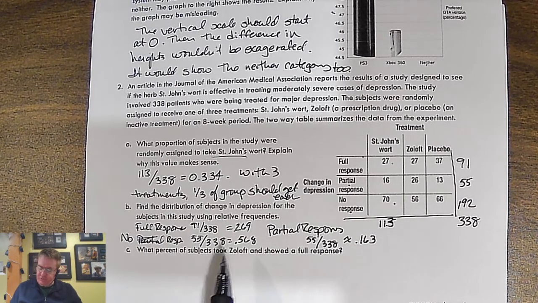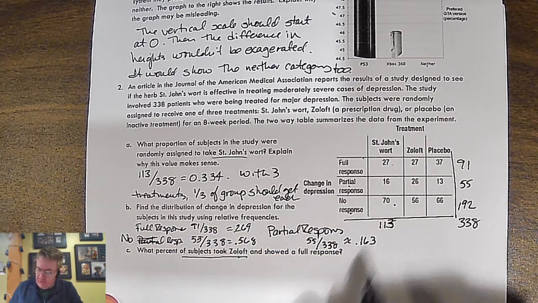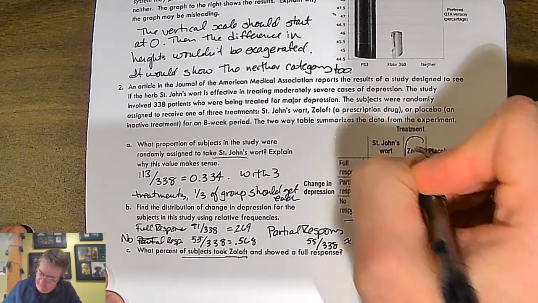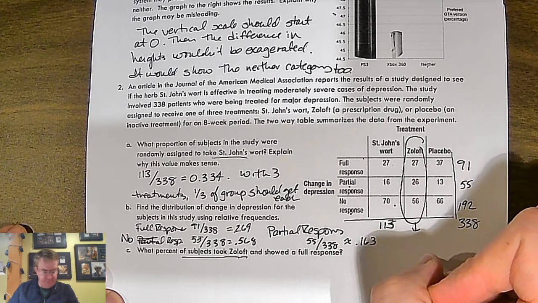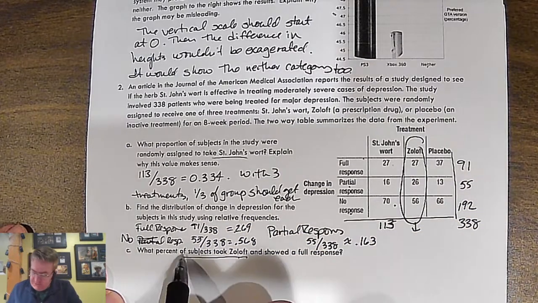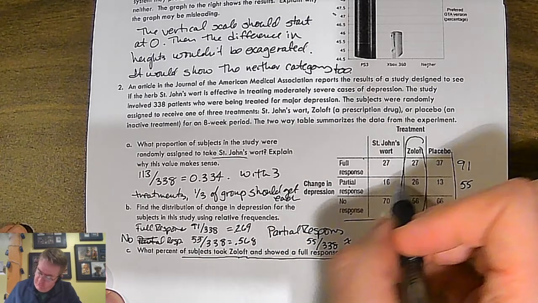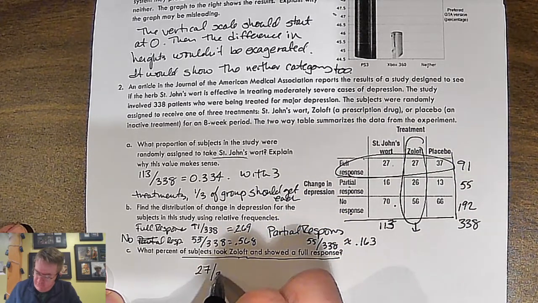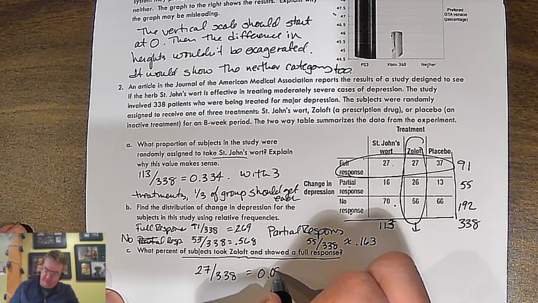What percentage of the subjects who took Zoloft? So we're going to do one of these joint ones. How many people took Zoloft? Okay, so you add all of that up. Oh, I'm sorry, I misread it. That's why you read all the questions. What percentage of subjects took Zoloft and showed a full response? So you want both of them. Zoloft and full response, that's going to be 27 out of 338. And that's going to give you 8%.